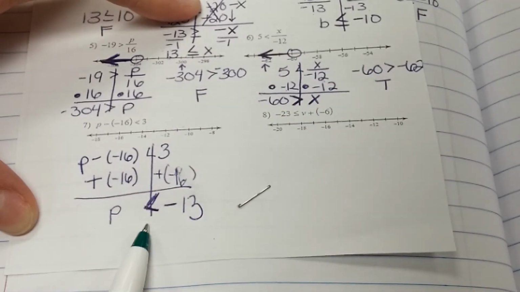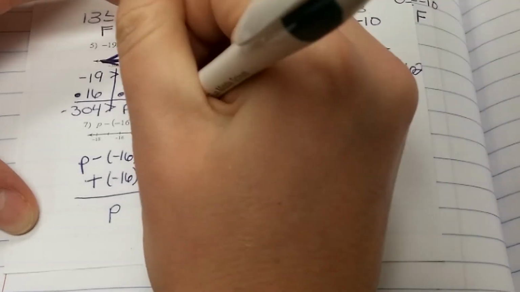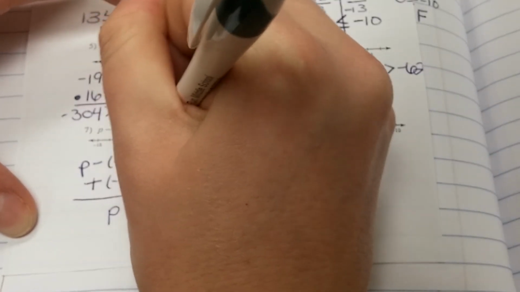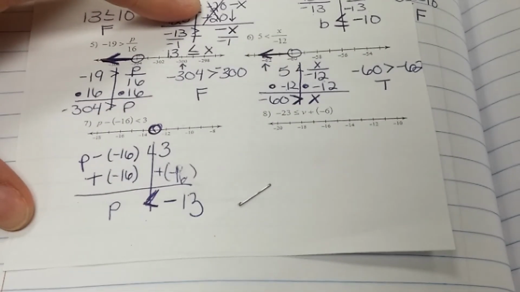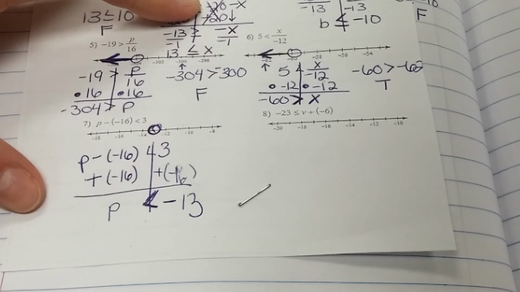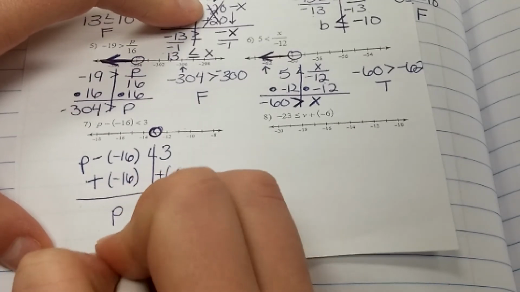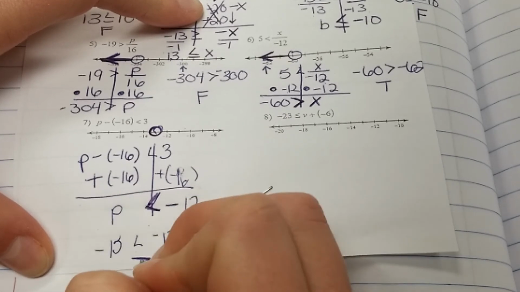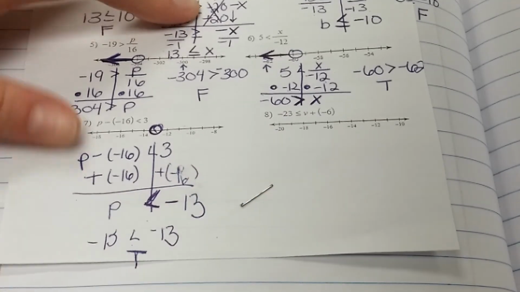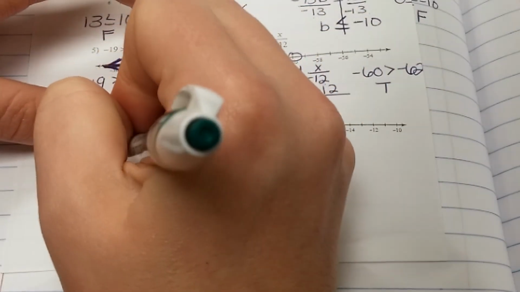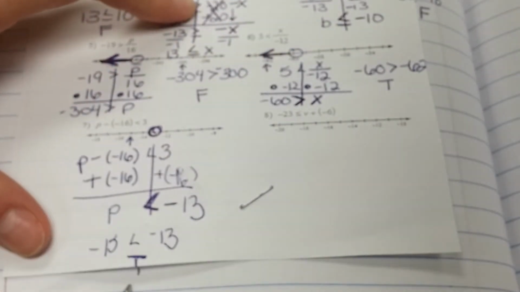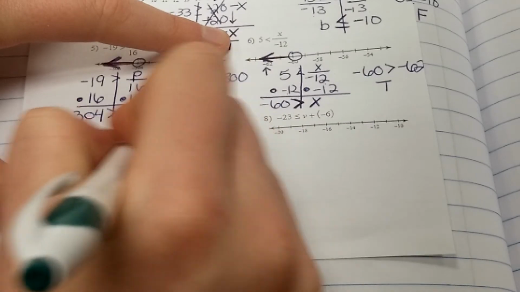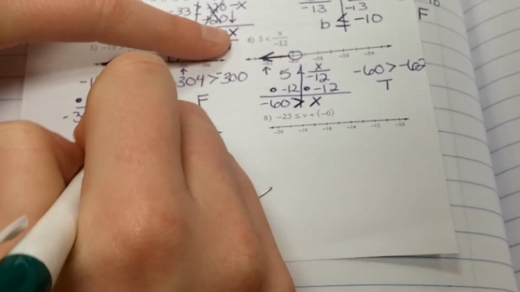So I should have an open dot on negative 13, which is between negative 14 and negative 12. I pick a number for my test case. Let's say negative 15. So negative 15 is less than negative 13. That's a true statement. So I find negative 15 on my number line right here. Since this is true, my arrow is going to point to the left to cover up the negative 15.